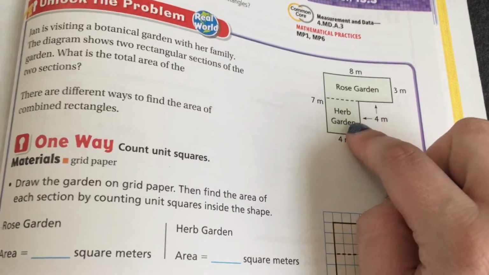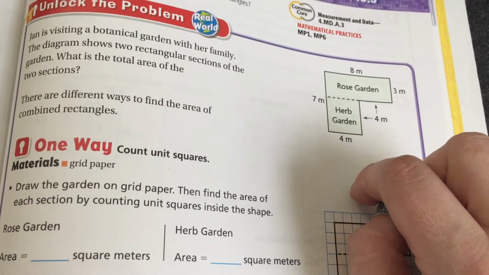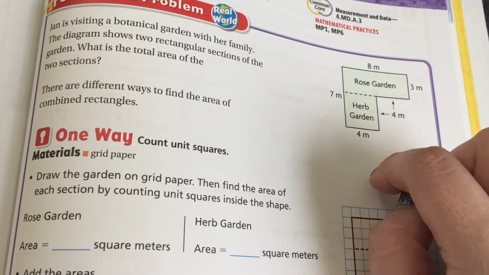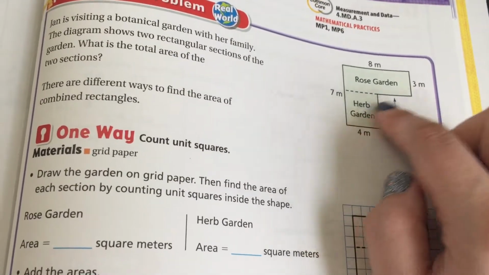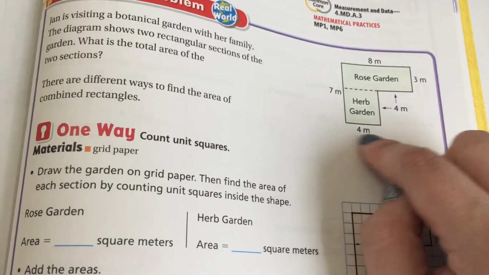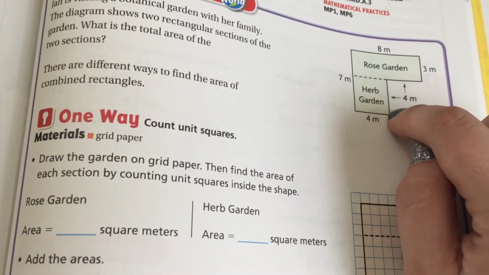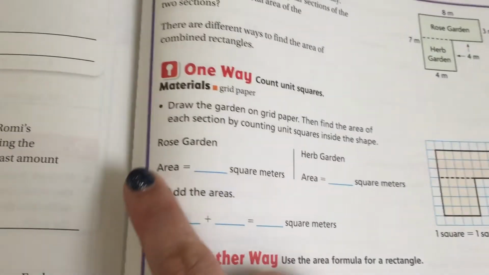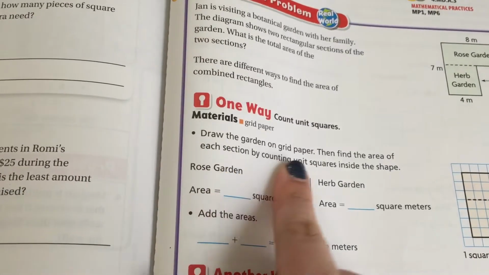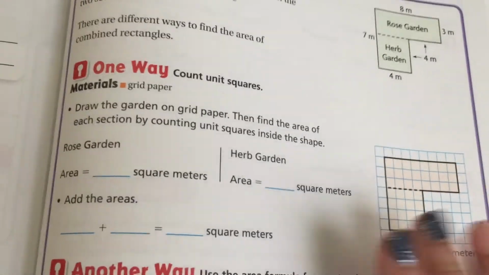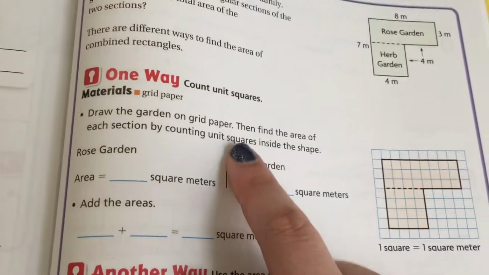And then here's the herb garden. What's kind of challenging about this one is it's hard to read overall. But it's basically 4 meters by 4 meters because that 4 is also pointing here. So this is a square and a rectangle. It says, draw the garden on the grid paper, which is what they did for you over here. Say, thanks, book. Thanks for drawing that for me.